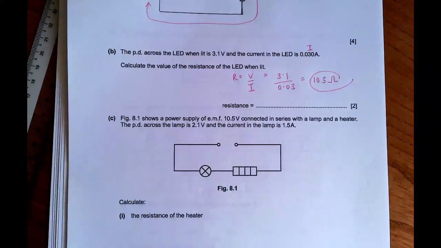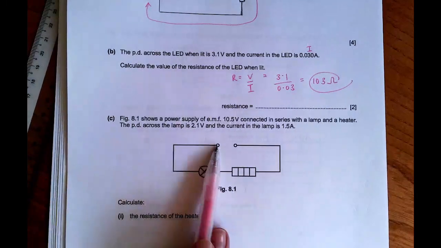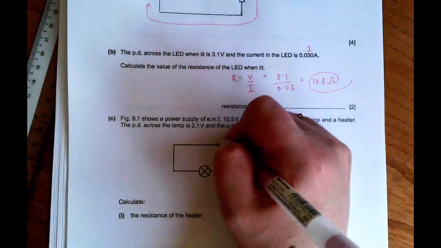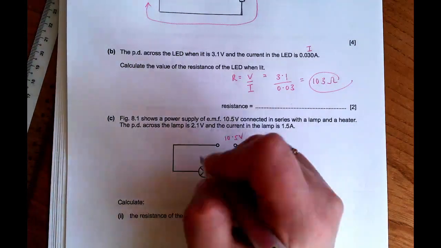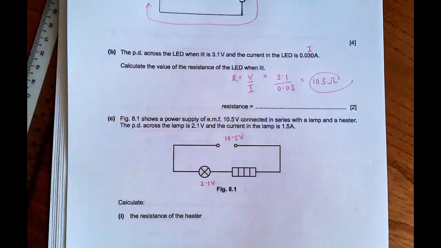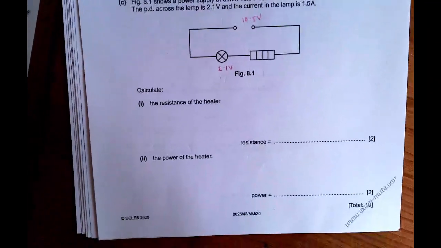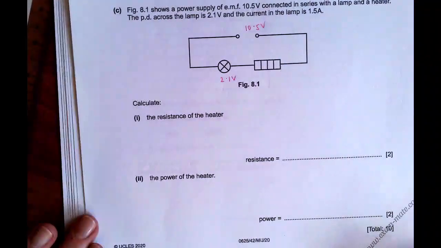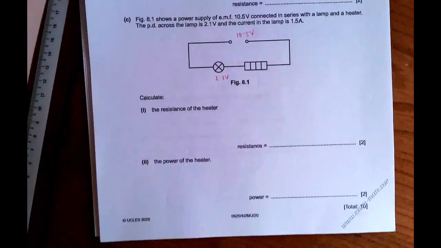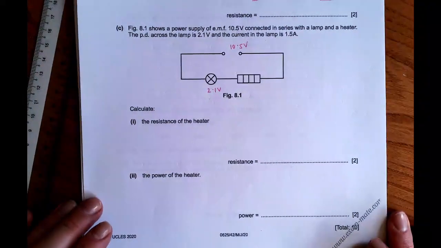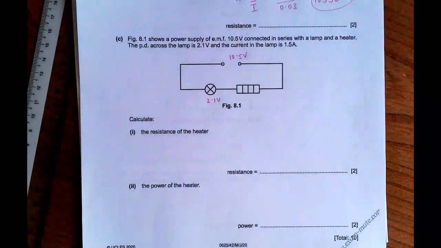Then you see a new circuit, you can see an alternating current power supply that has 10.5 volts EMF value that it's supplying. The voltage across the lamp is 2.1 volts and the current in the lamp is 1.5 amps. So it asks for a couple of things. It asks for the resistance of the heater and the power of the heater. So hopefully you can still see it clearly enough when I zoom out. Let's start with the resistance of the heater.